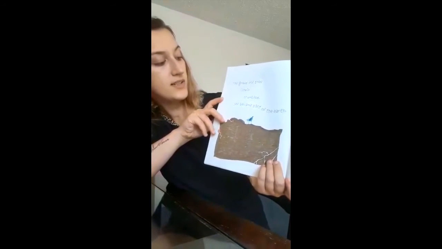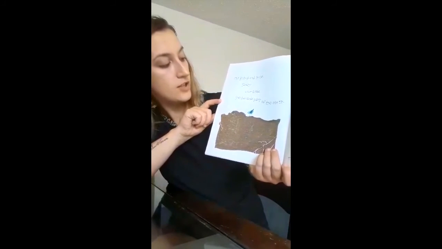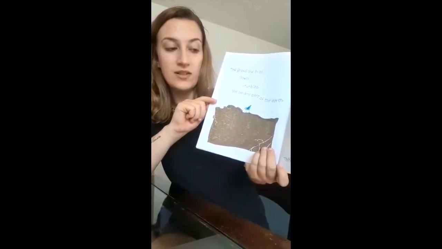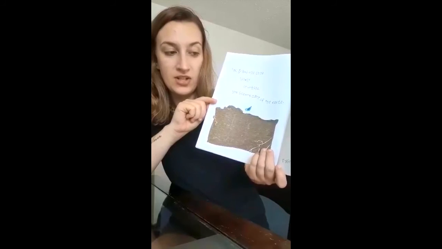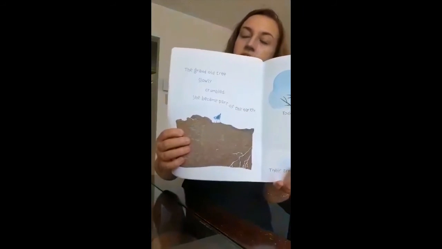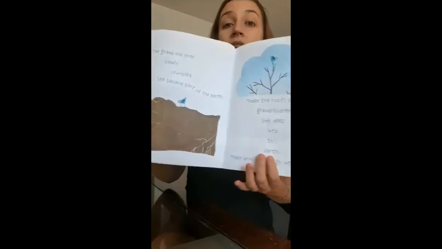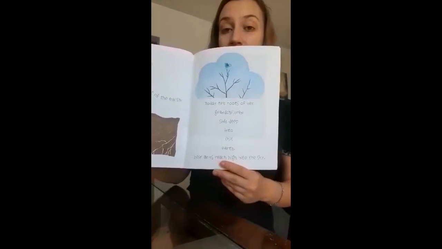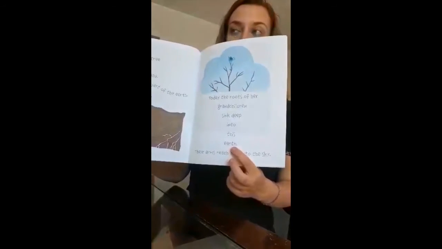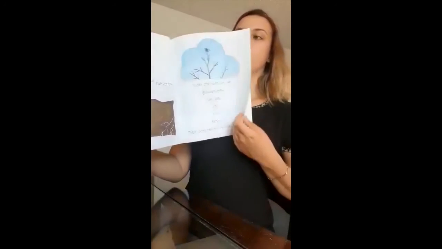The grand old tree slowly crumbled. She became part of the earth. Today, the roots of her grandchildren sink deep into this earth. Their arms reach high into the sky. So she becomes dirt eventually after a long time. And her grandchildren, so all the seedlings that sprouted from her fruit are now growing, restarting the cycle.